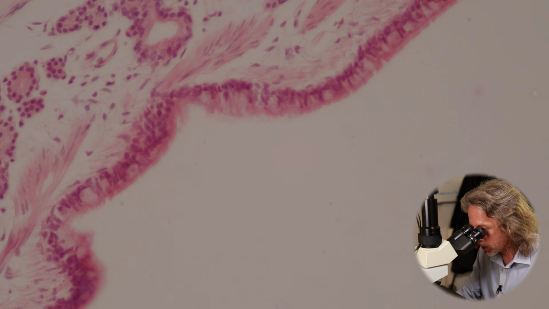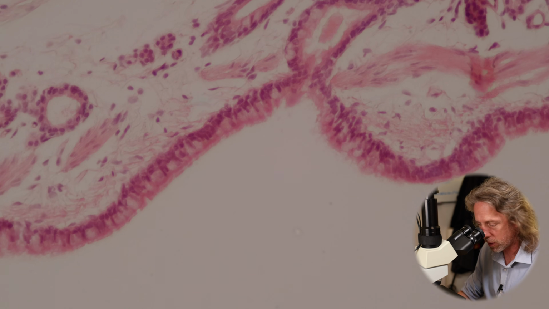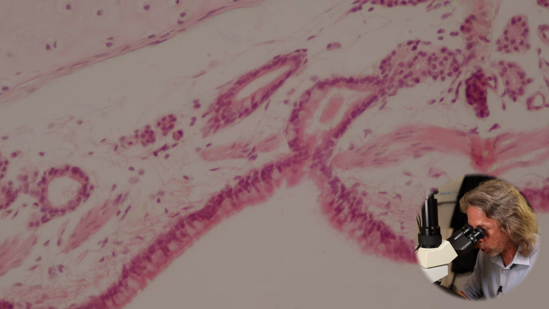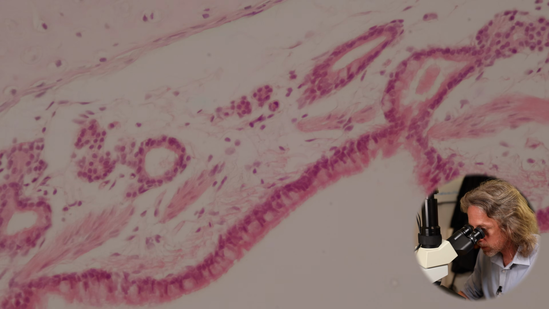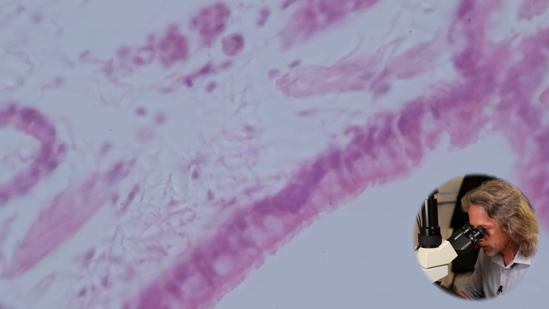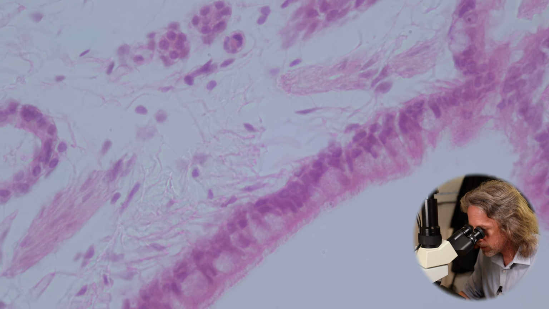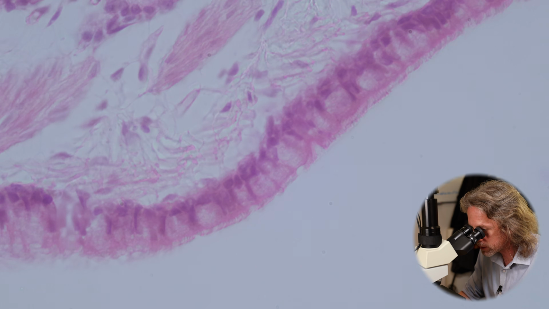That respiratory epithelium I was talking about in the trachea, look, see, it's continued along. That structure is continued along the airway, so it's a consistent thing. We can see, again, pseudostratified columnar epithelium.